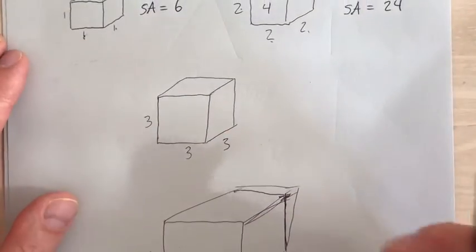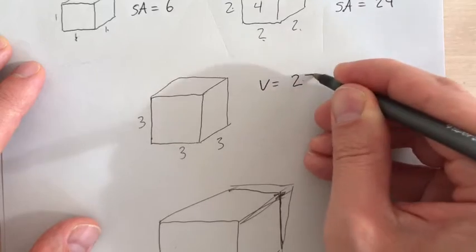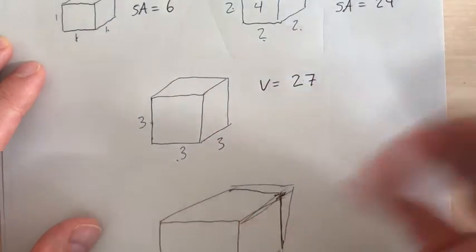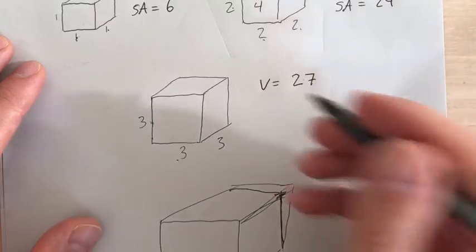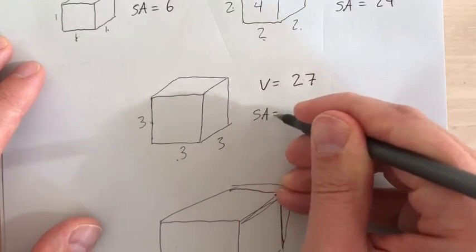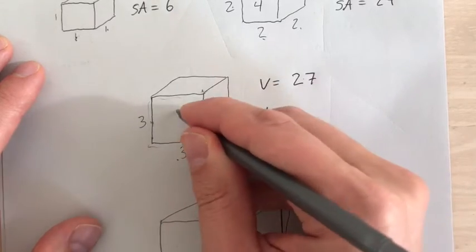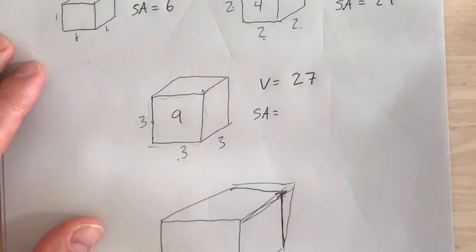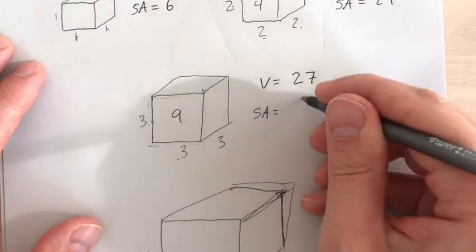The volume of the 3 by 3 by 3 would be, you guessed it, 27. Because 3 times 3 times 3, so the base area is 3 times 3 times the height of 3. The surface area of this would be, well, there are 6 of these 3 by 3 squares. One of the areas would be 9, so if you multiply those by 6, you would get 54.